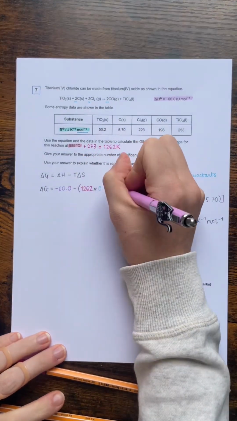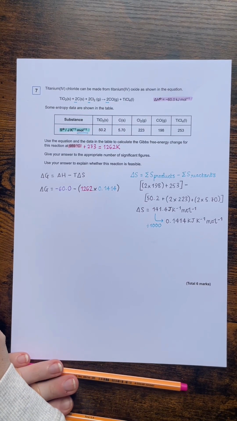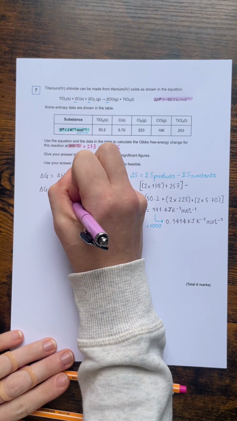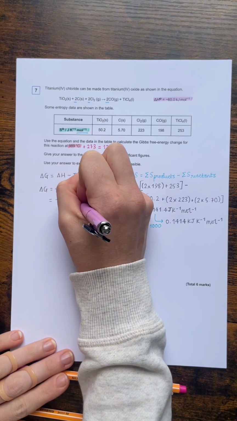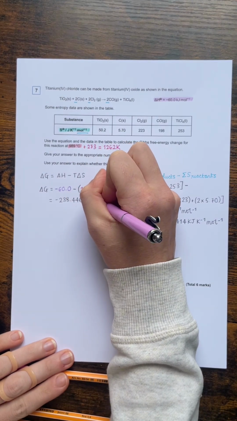And when I put that into my calculator, I get an answer of minus 238.4468 kilojoules per mole.